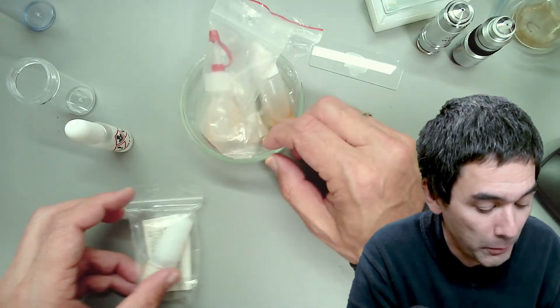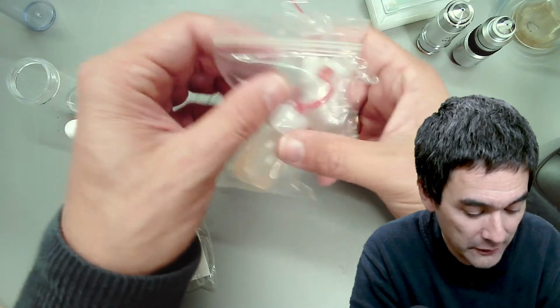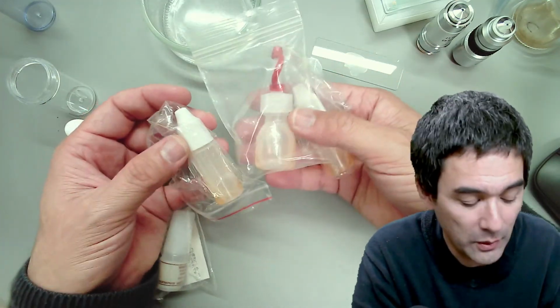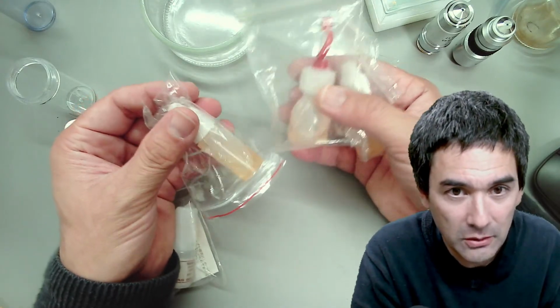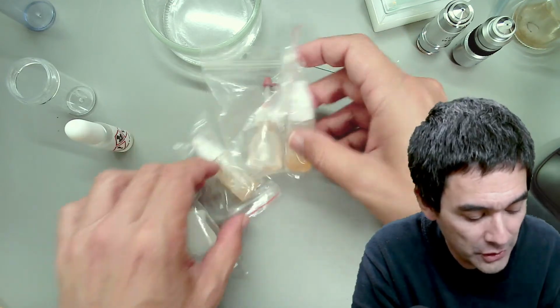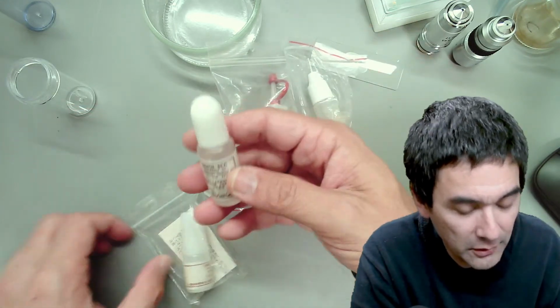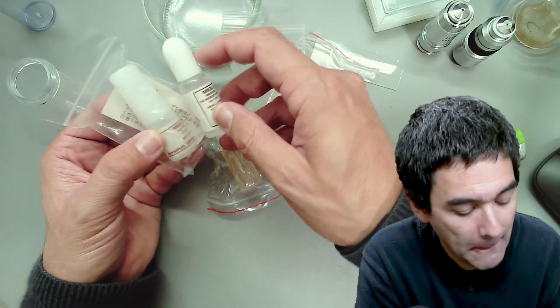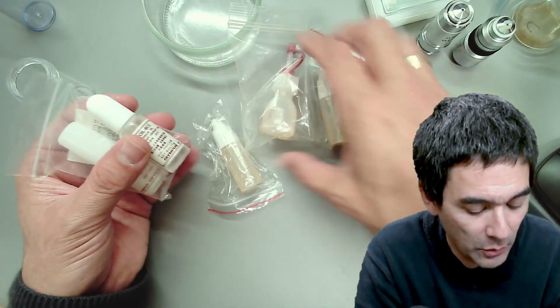I have got a few bottles here. Look what I've got here. I don't know if you're able to see this so well, but they look a little bit yellowish, right? This immersion oil looks a little bit yellowish. And then I have two bottles over here that look completely clear, white. So there's oil that's white, and there's oil that's yellowish.